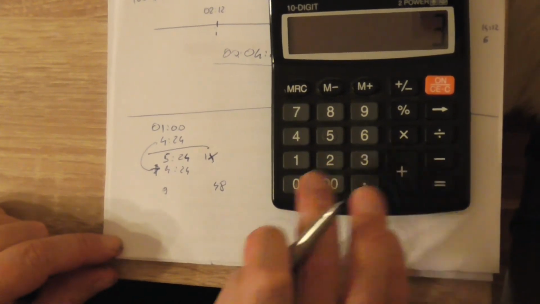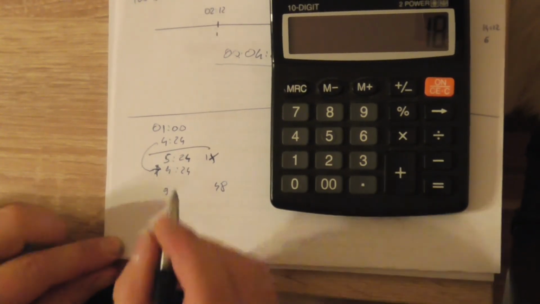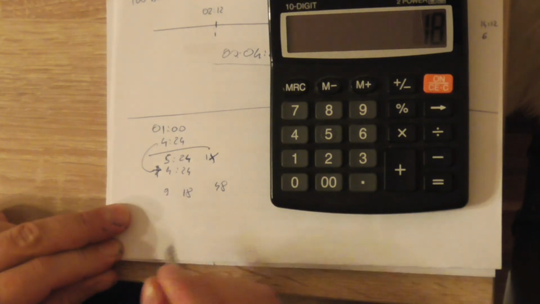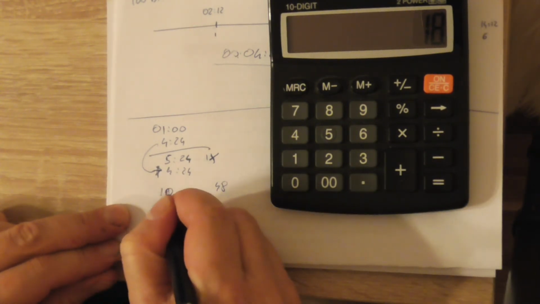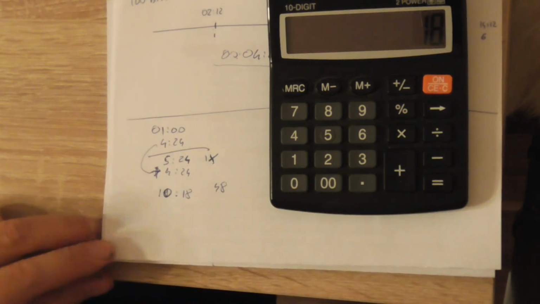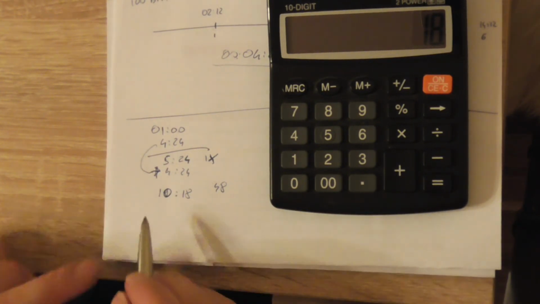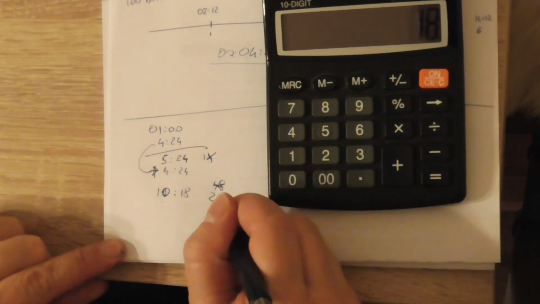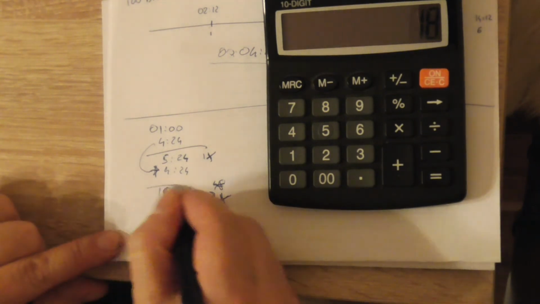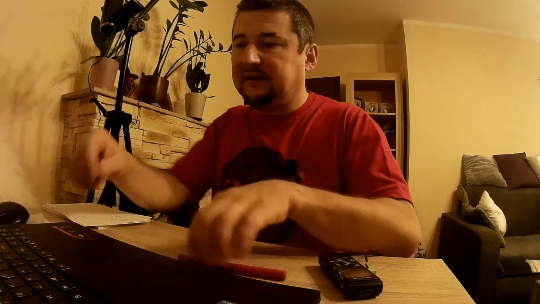So minus 30 frames, it's 18, and it's 1 more second. So it's 10 seconds and 18 frames. This is where our two-times loop will finish. Yes, 10, 18. Let's jump into the program and see if it's correct.